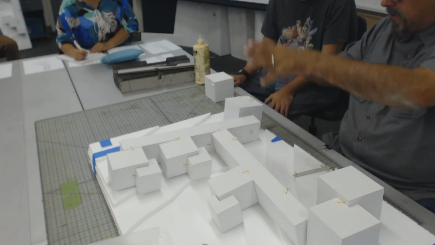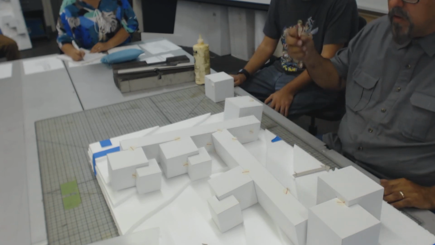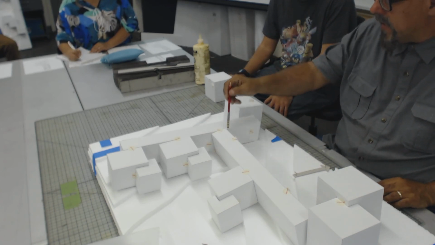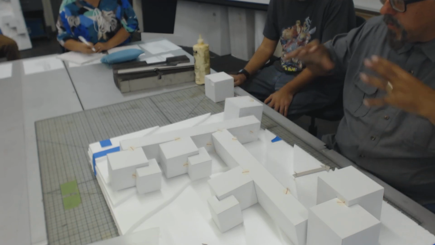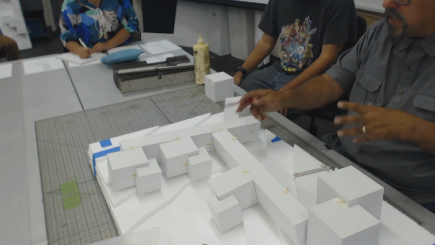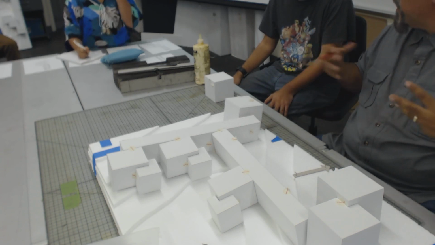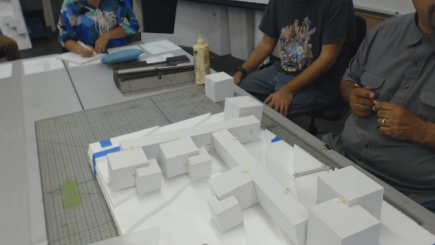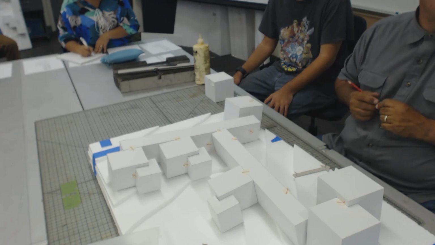Make sure that these stay elevated. Make sure that you're learning that lesson that when you look at it formally, you want each of these as a volume expressed differently from the other. Okay? All right, so let's go ahead and stop.